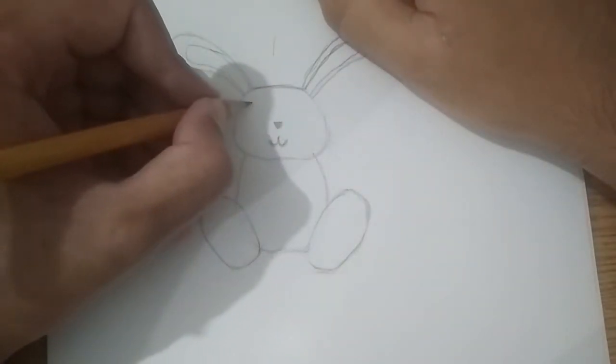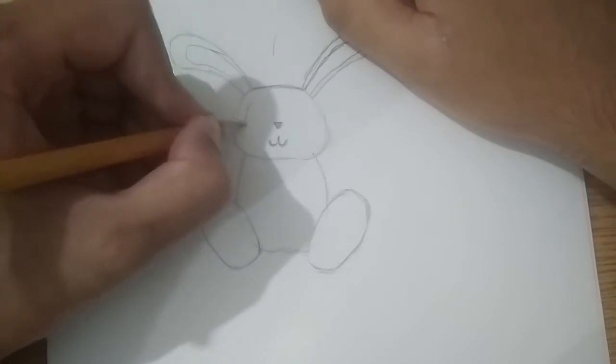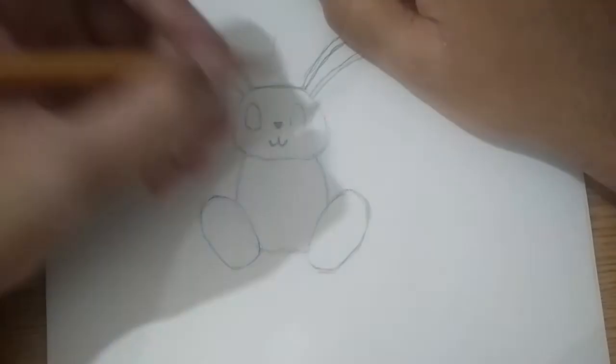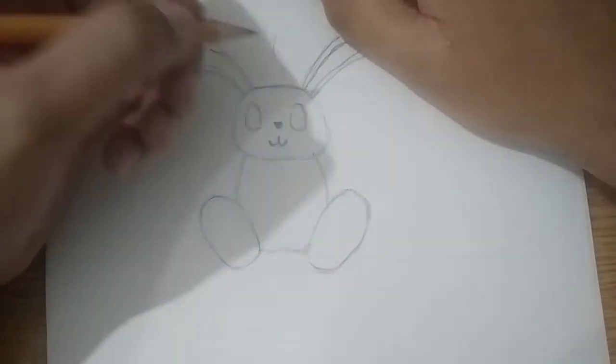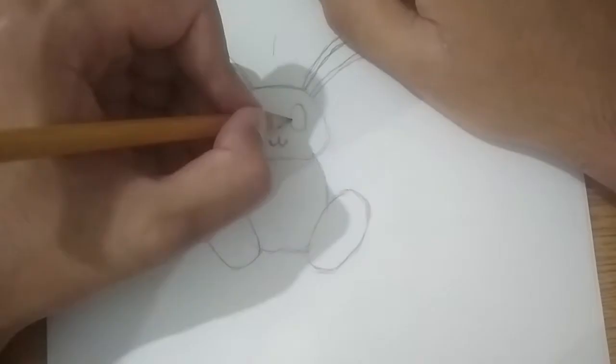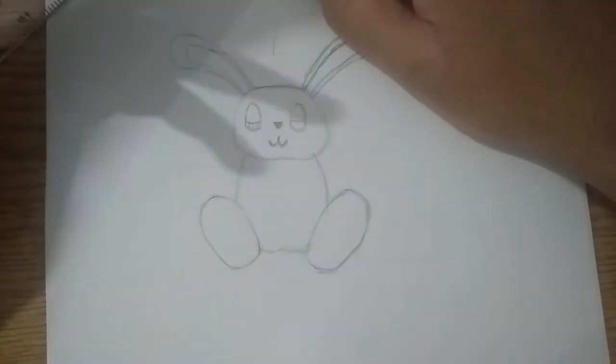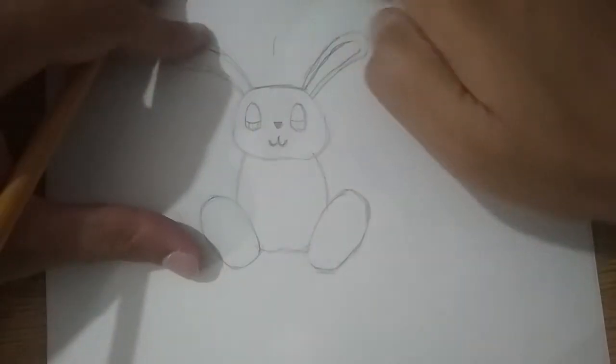Eyes, I'm thinking these oval shapes. Okay, or, you know what, let's go in another direction.